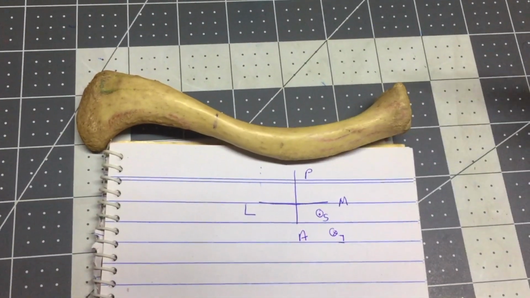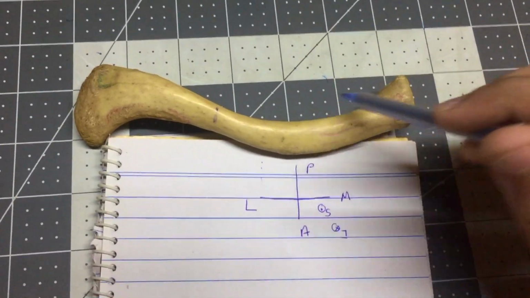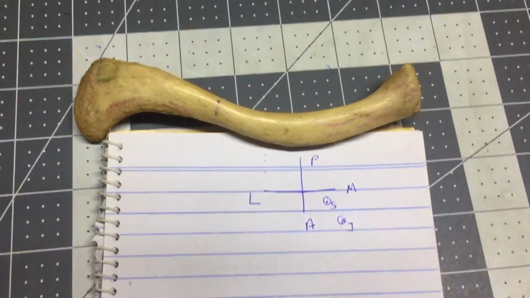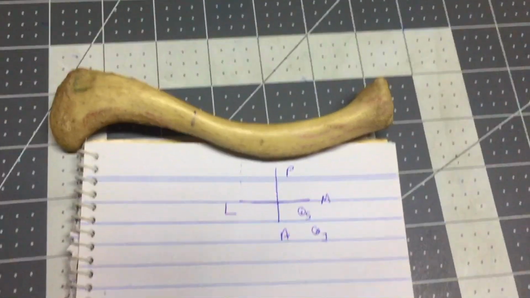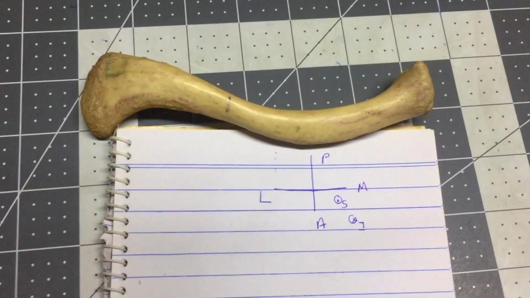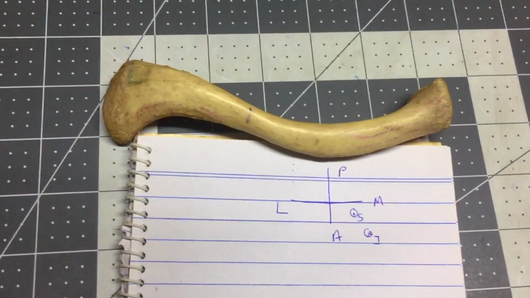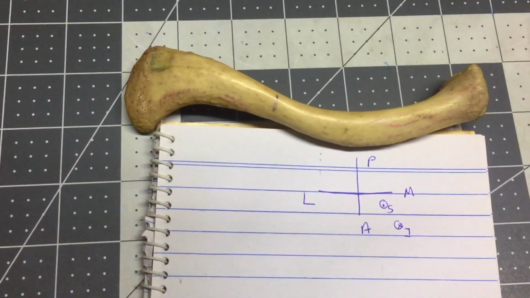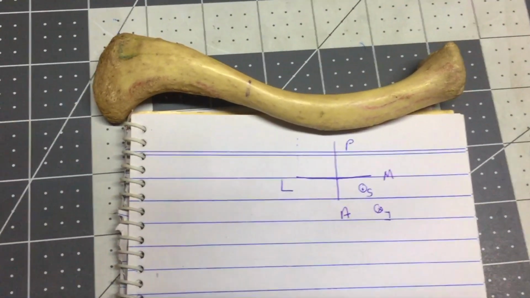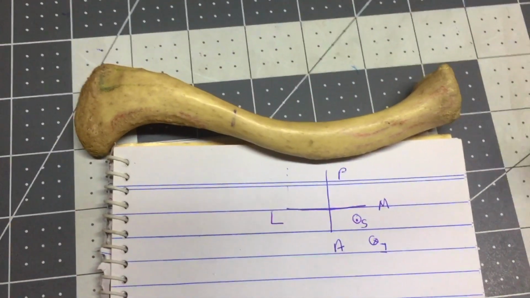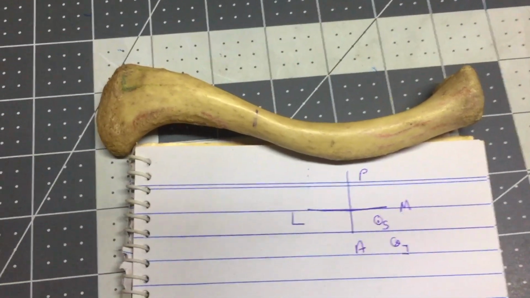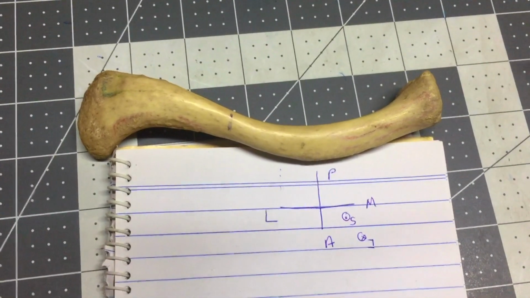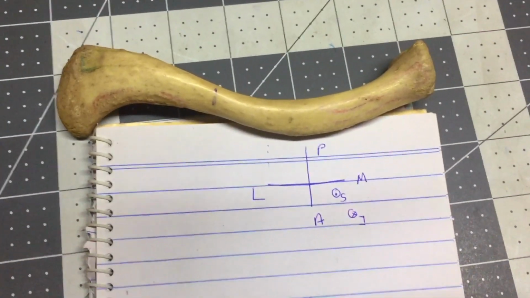Coming towards the medial end, the posterior side of the medial end has an attachment site for sternocleidomastoid. Sternocleidomastoid is a very important muscle. Forced inspiration is caused by sternocleidomastoid. It's basically named after the sites of attachment. Sterno as in the sternum, cleido as in the clavicle, and mastoid as in the mastoid process of the temporal bone. So in forced inspiration, it really helps you out.